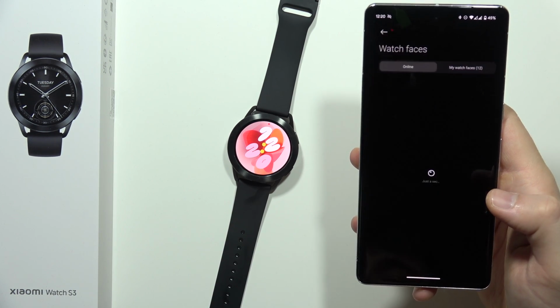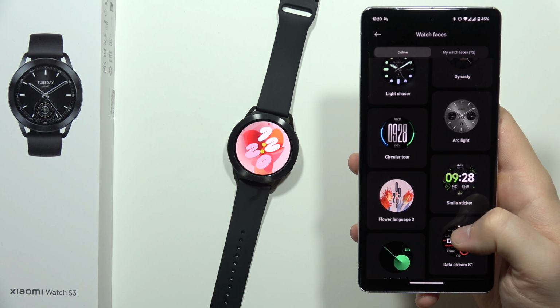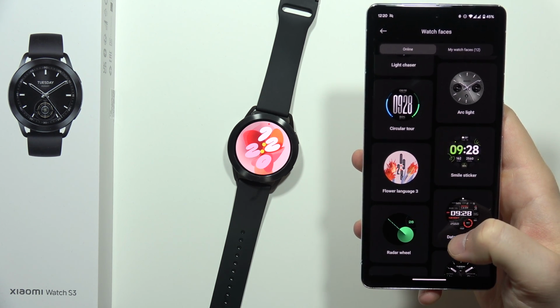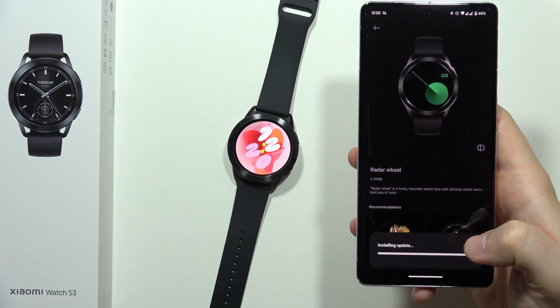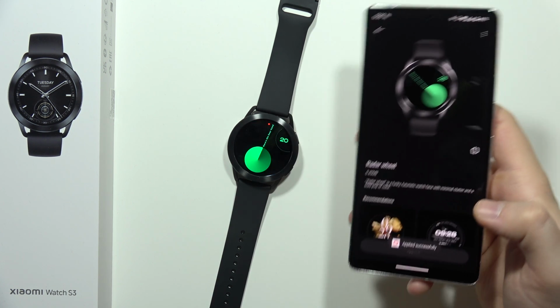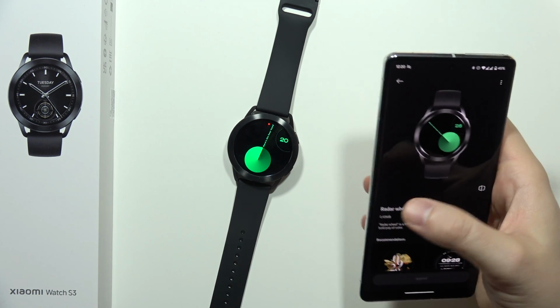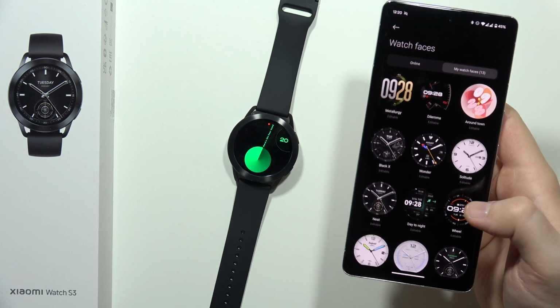Now go into the Manage Watch Faces. From this you can actually download the recommended watch faces. So for example, if I want to get this watch face, I have to click on it and then tap Apply. Now after a few moments I will get this watch face right here straight on my Watch S3. And if you want to get the custom one, you have to click on the My Watch Faces.